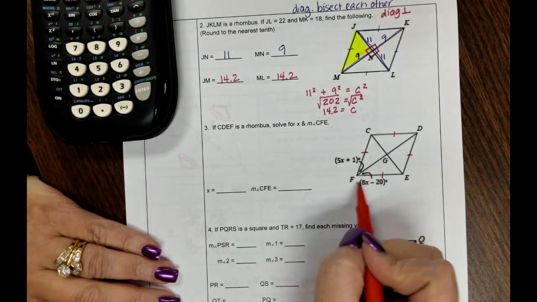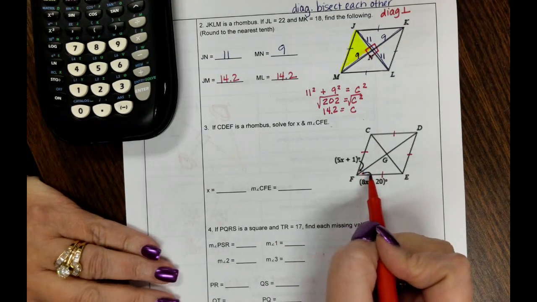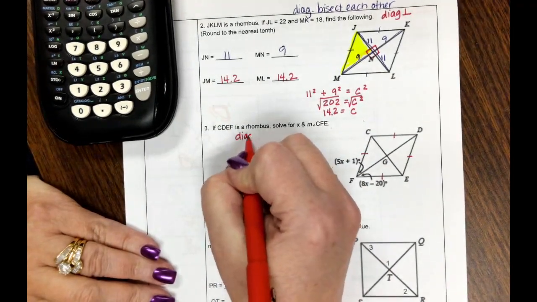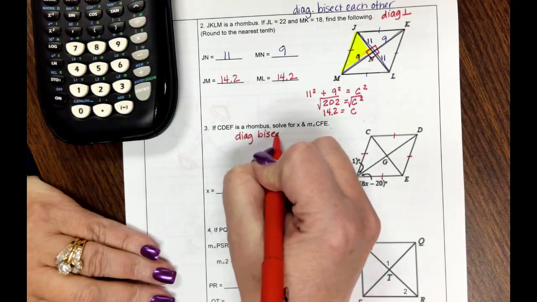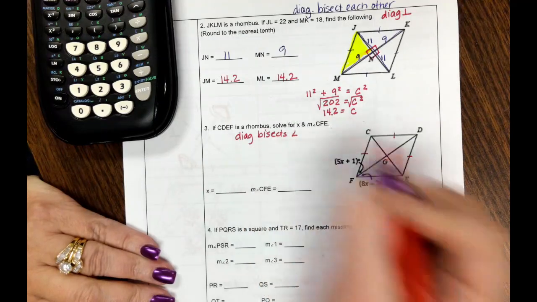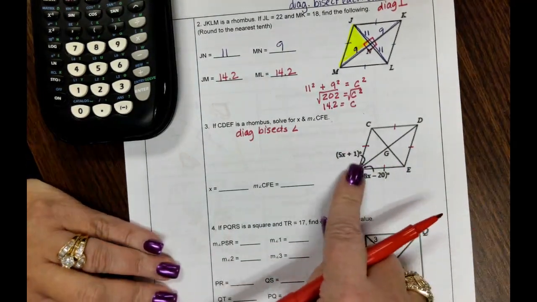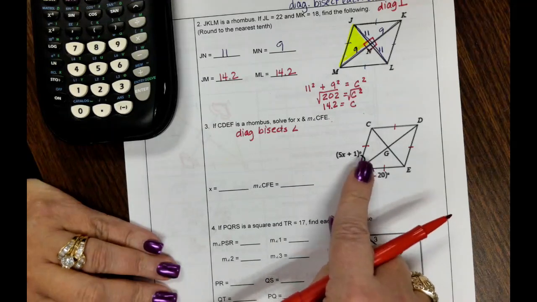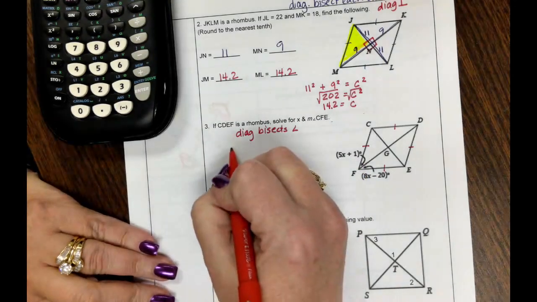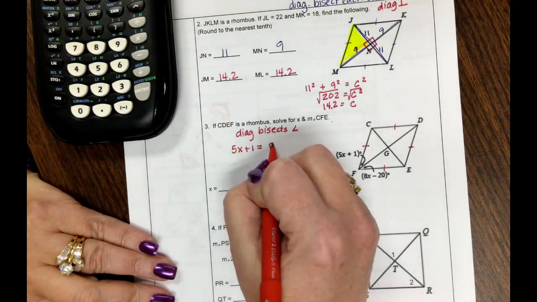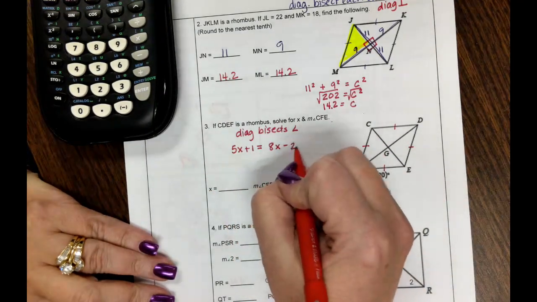So we look right here and we see we've got this angle and this angle. Well, we know that this diagonal bisects the angle. The diagonal bisects the angles. What that means is this one big angle, CFE, has been bisected, and that means these two are congruent. Part equals part. So 5x plus 1 is equal to 8x minus 20.